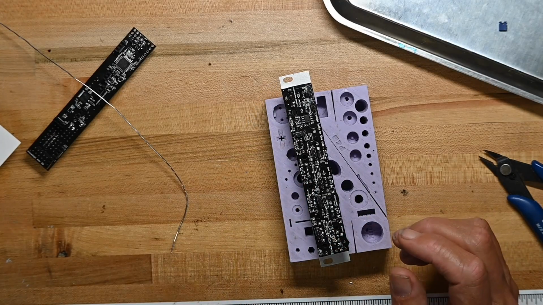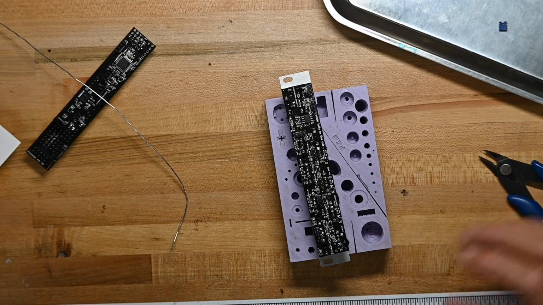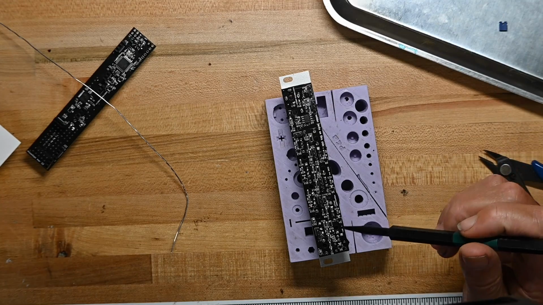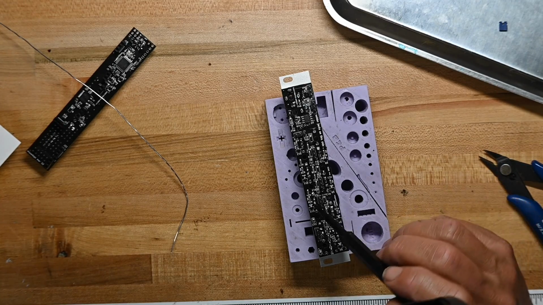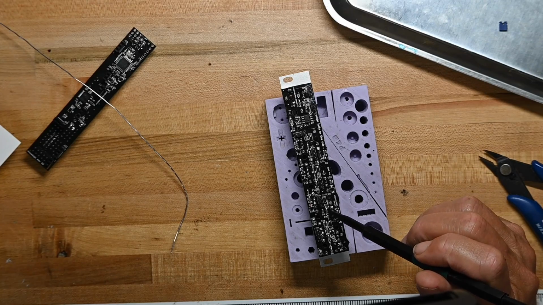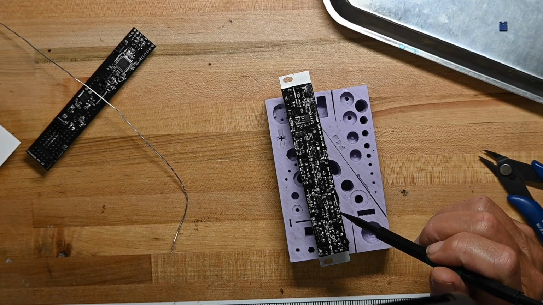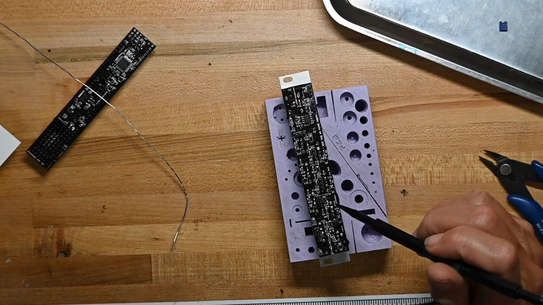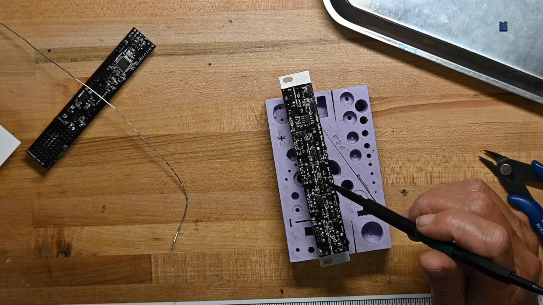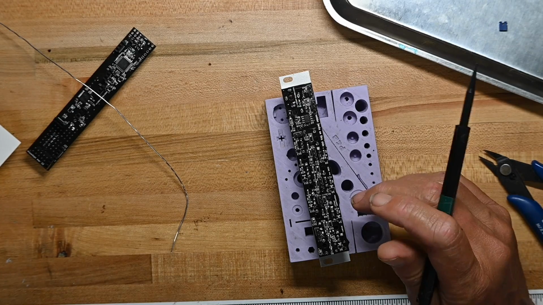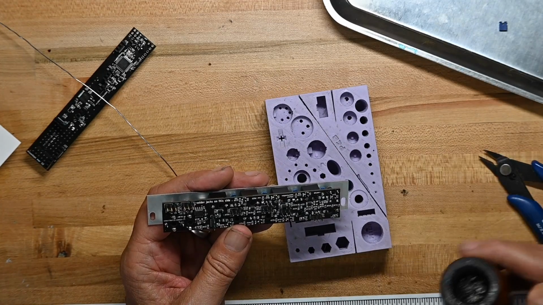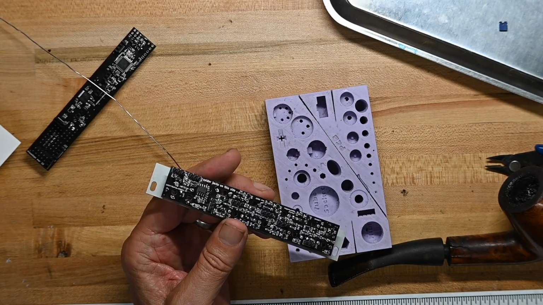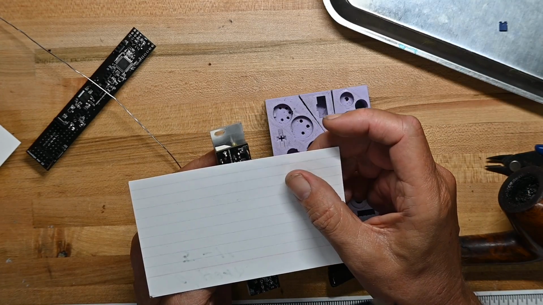Okay, so that's everything soldered on, and I'm going to say this again, be very, very careful with your iron. There's not a lot of room to get into some of these, and you can be right on top of these surface mount resistors and knock them off without even knowing it. I'm going to take a closer look here and just verify all my solder joints.